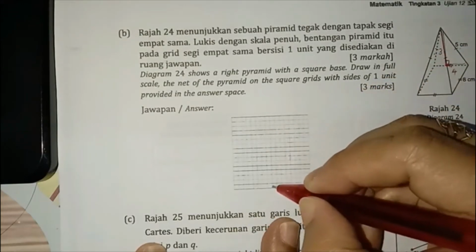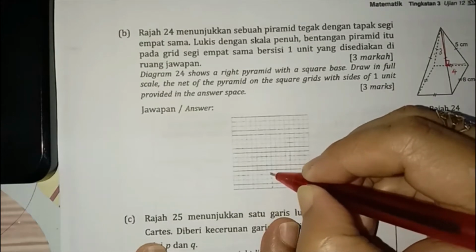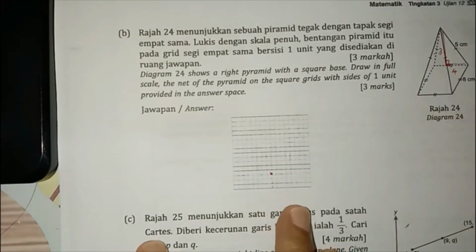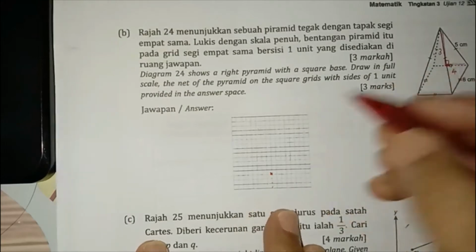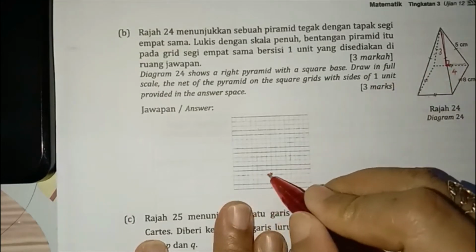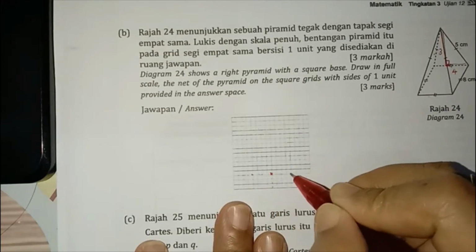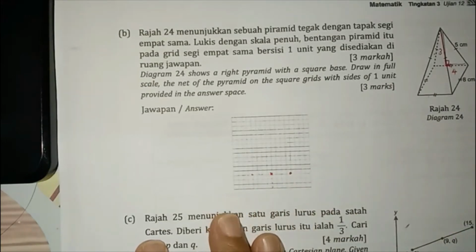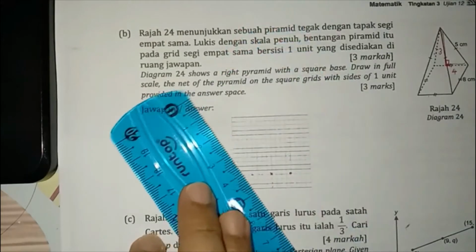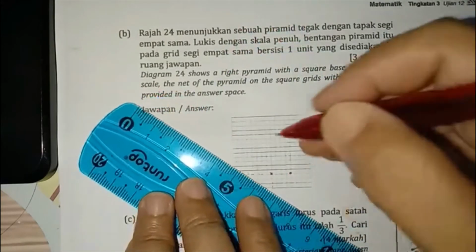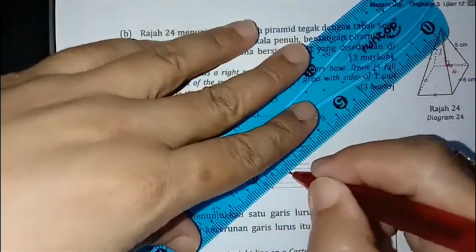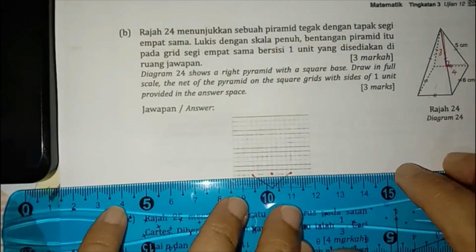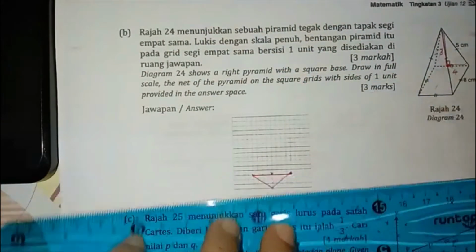So 1, 2, 3. So I can have this one. The first vertex will be here, the center. And then this one should be 8. And then 4, 1, 2, 3, 4, 4 here. So I draw the first one, you decide. This side, yeah?